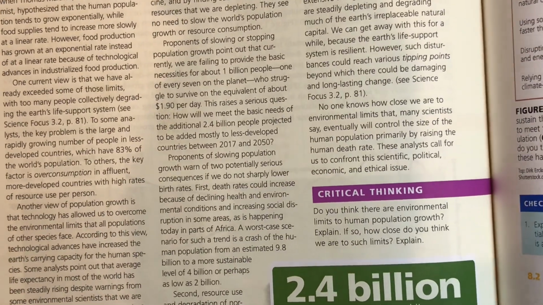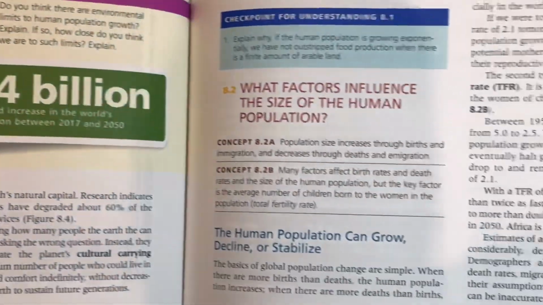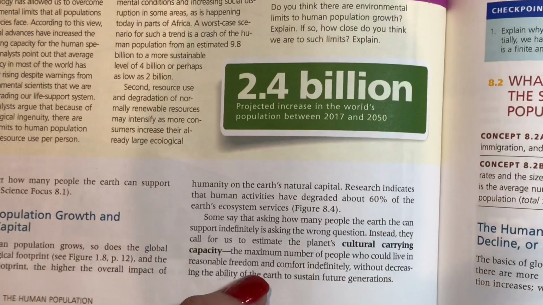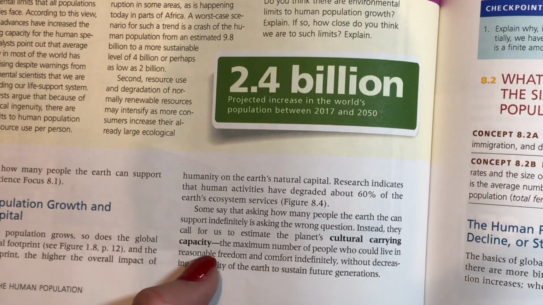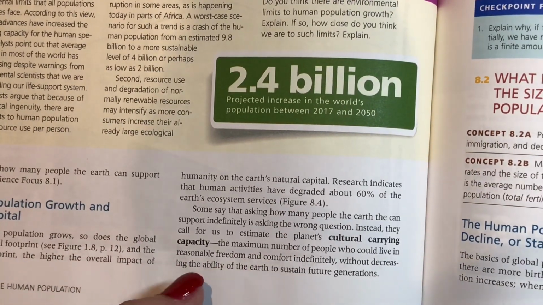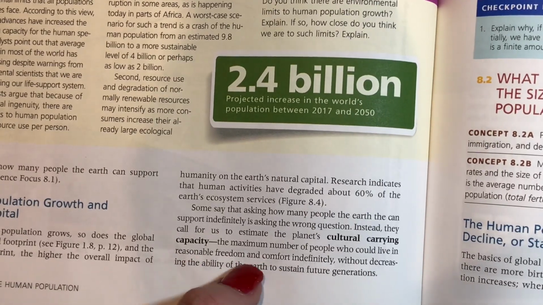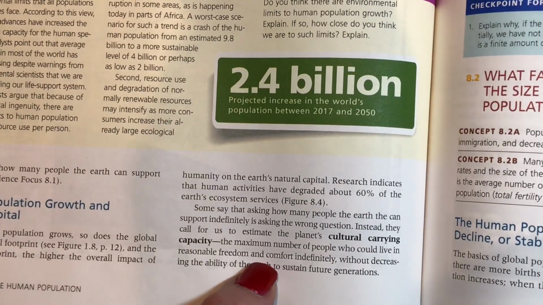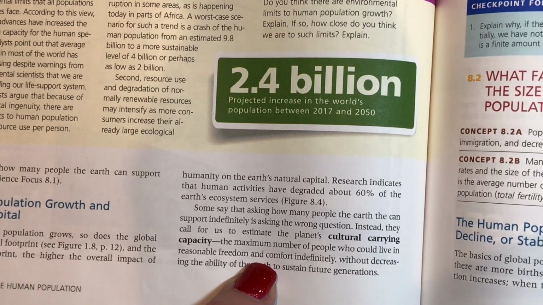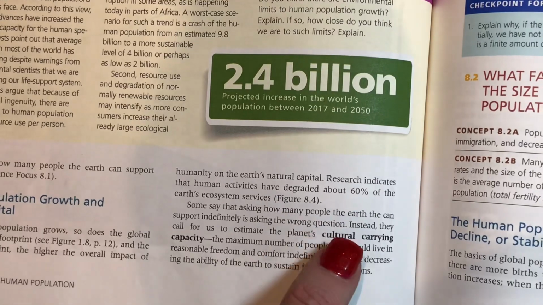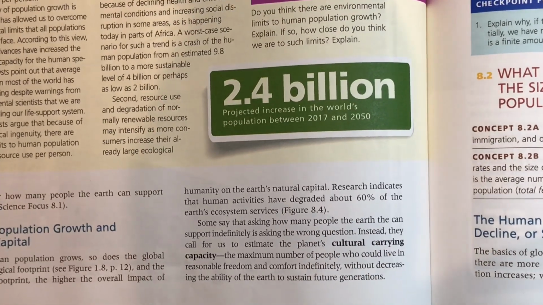All right, cultural carrying capacity. It's something I'll discuss in class a little bit more. It's basically, there it is: the maximum number of people who could live in reasonable freedom and comfort indefinitely. These words right here are different for different places. Think about what you consider to be reasonable freedom and comfort. Now go to a place like Nigeria and ask children your age, they're not the same thing. The question becomes, who gets to decide what the cultural carrying capacity is?